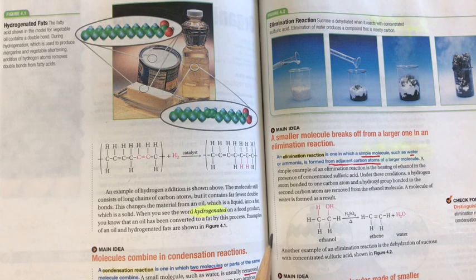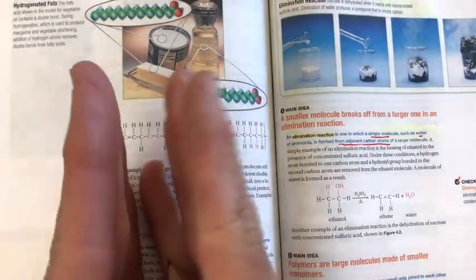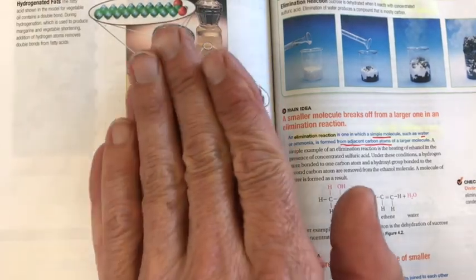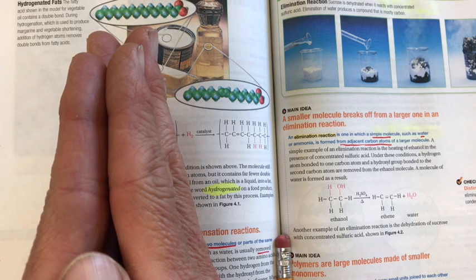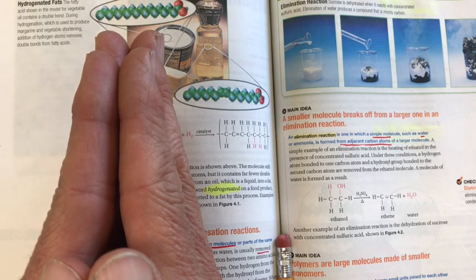This bilayer, which has molecules like this, are either straight or they're crooked. Straight ones pack really tight. There's not much room in between them. This makes it hard for your insulin to get the sugar across the cell membrane, and you can become diabetic.